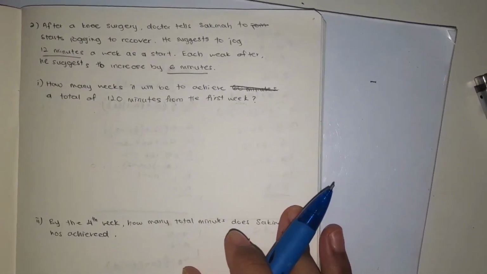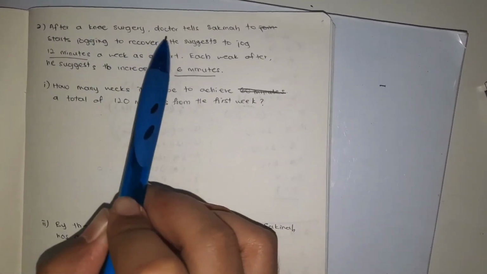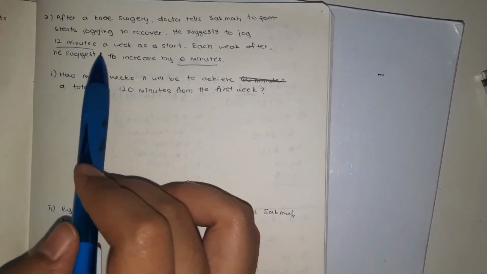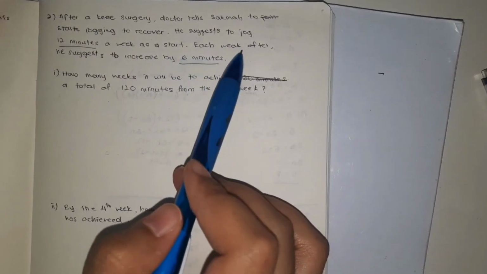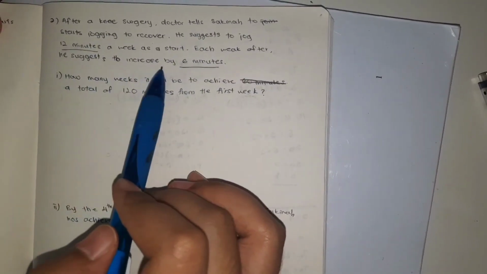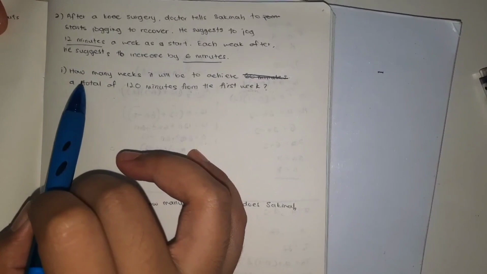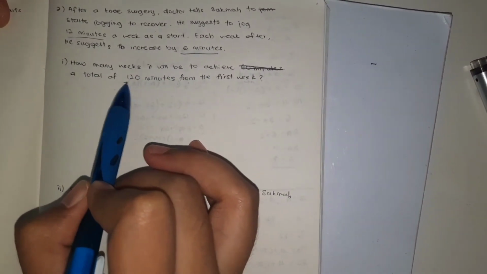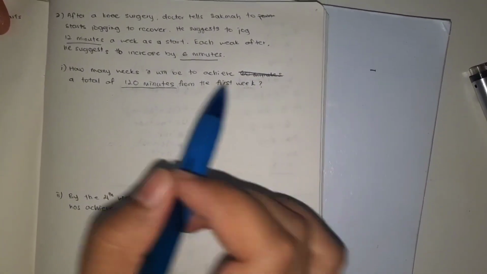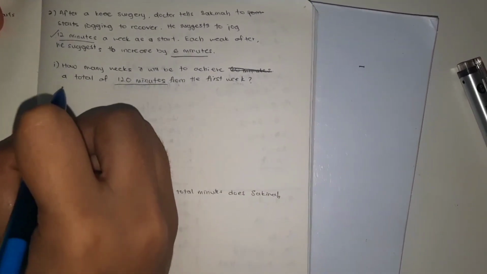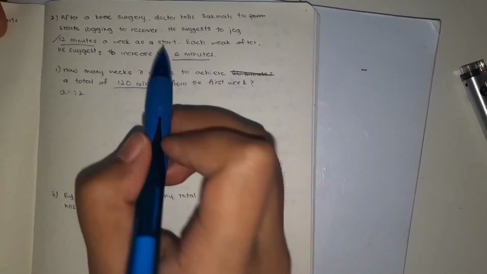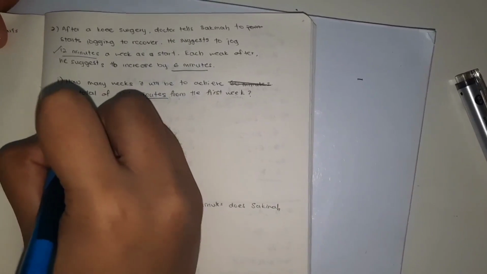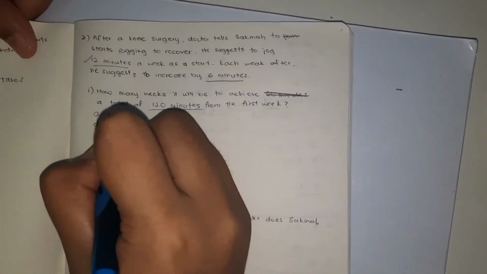Moving on to the next question. After a knee surgery, the doctor tells Sakina to start jogging to recover. He suggests to jog 12 minutes a week as a start. Each week after, he suggests to increase by 6 minutes. So the first question is how many weeks it will be to achieve a total of 120 minutes from the first week. So we can see here, this is the first term. So A equals 12. And Sakina increased 6 minutes week after week. So that is the common difference.